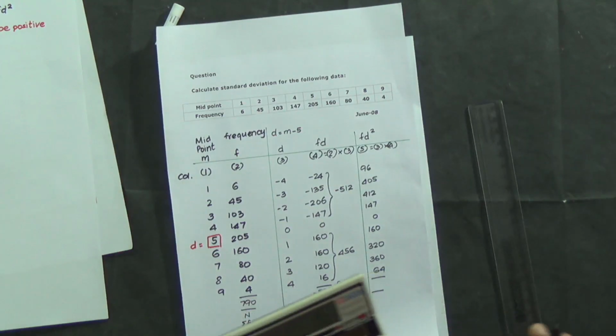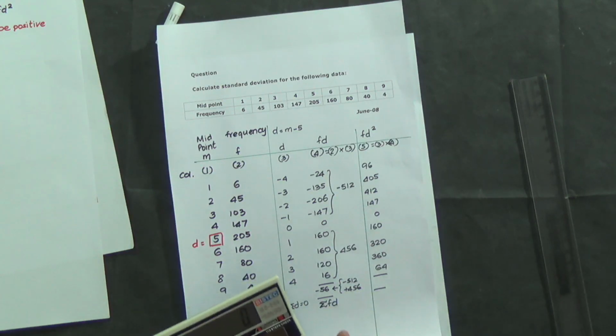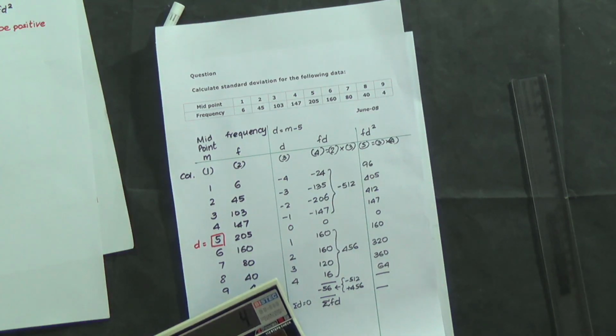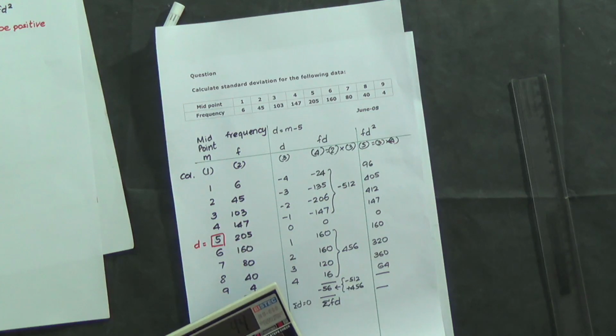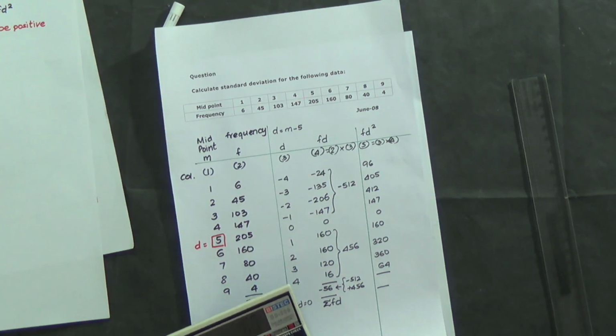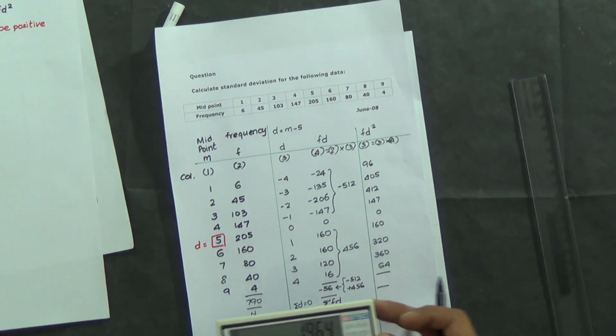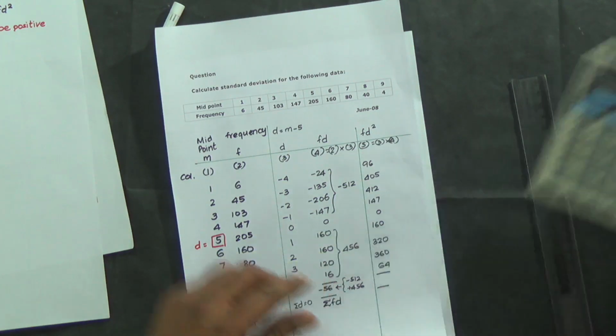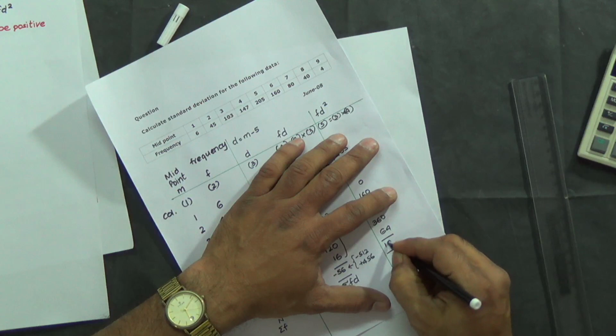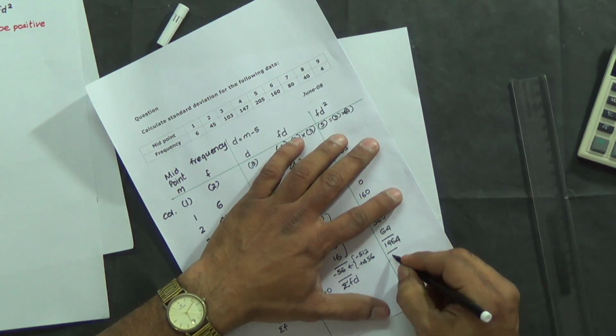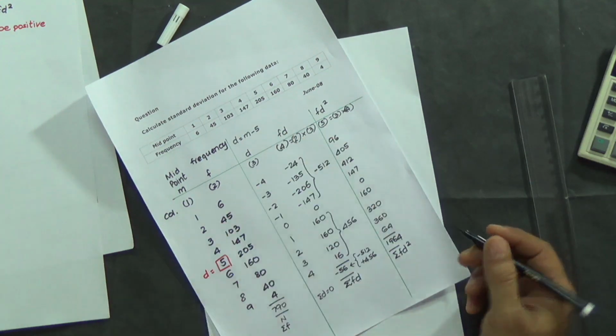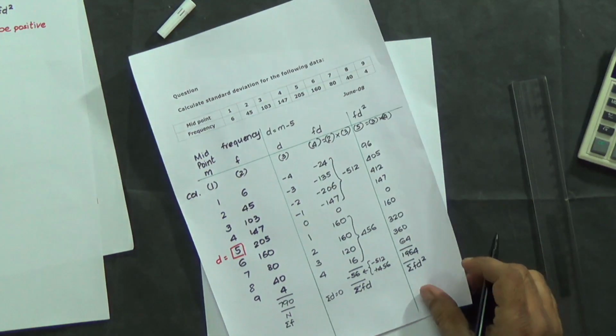If you take a total, it will work out to 96 plus 405 plus 412 plus 147 plus 160 plus 320 plus 360 plus 64. It will total up to 1964. This is sigma FD squared. We have a total of this sigma FD squared.